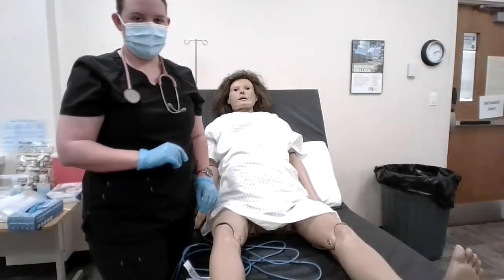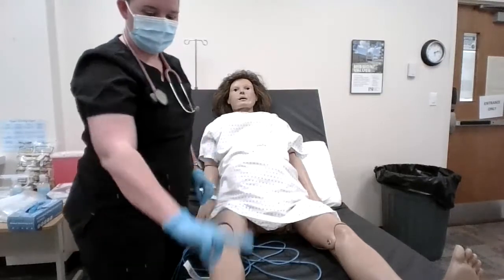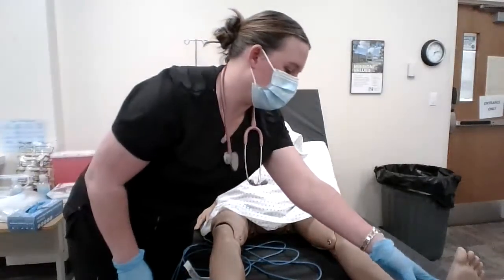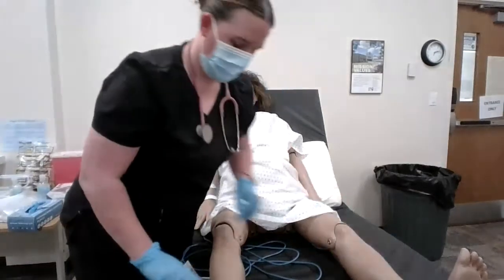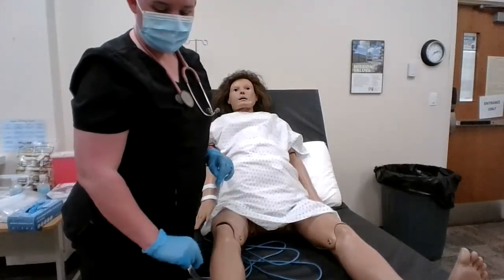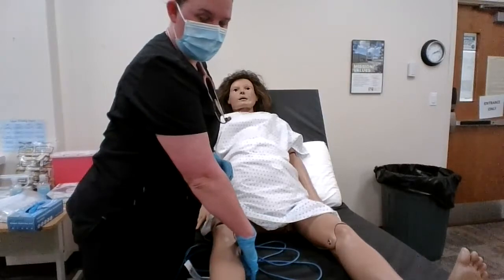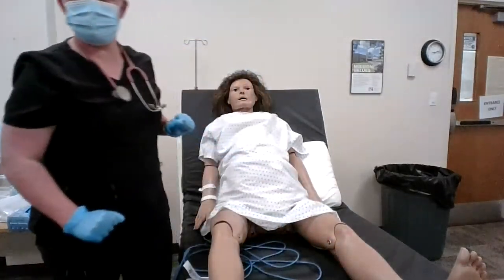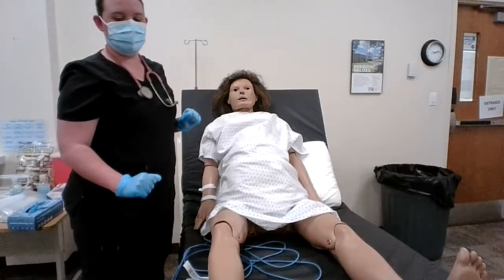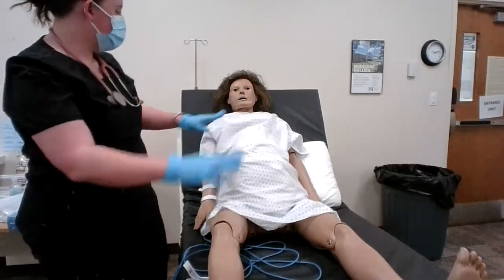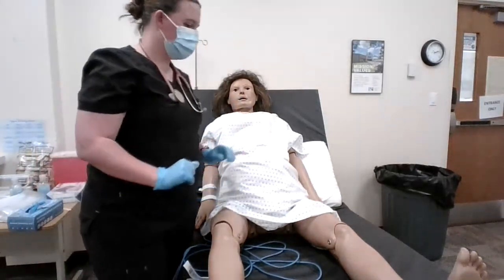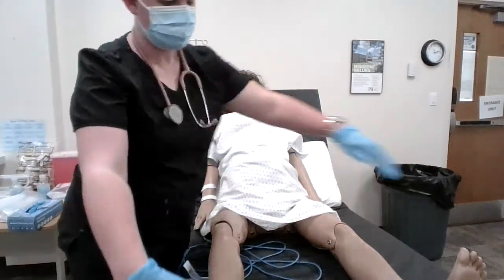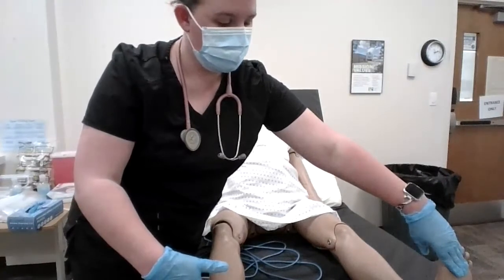Palpate bilateral dorsalis pedis pulses and verbalize their strength and equality. Pedal pulses are equal. Palpate posterior tibial pulses and verbalize the strength and equality. Equal. Assess the ability of the patient to move their legs freely. Do you have any problems moving your legs? No.